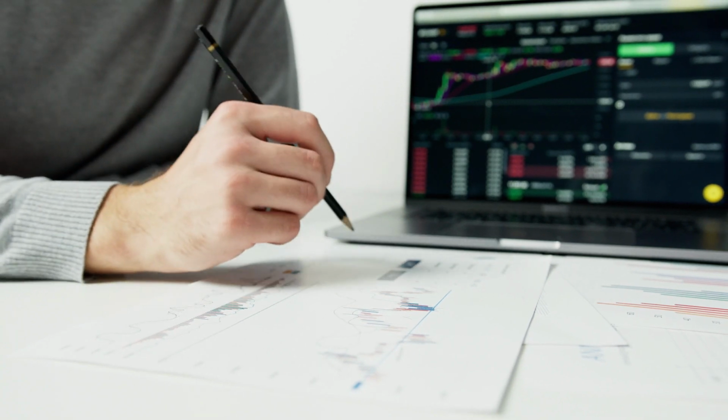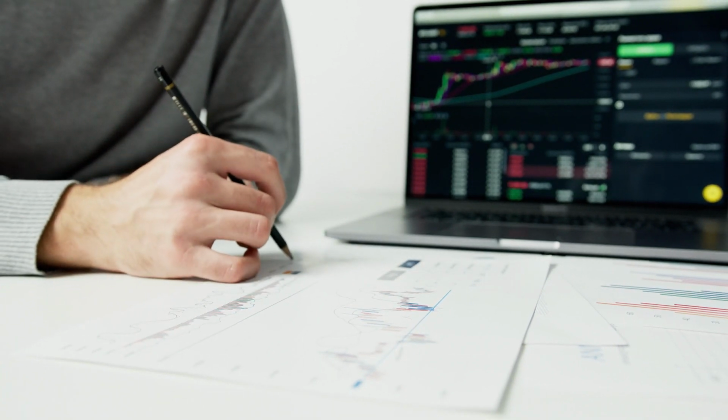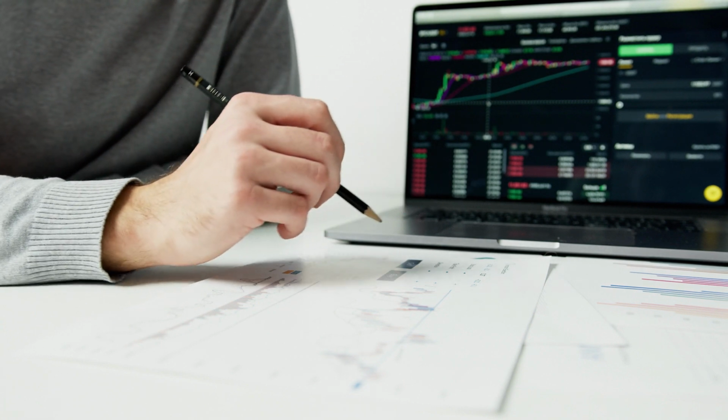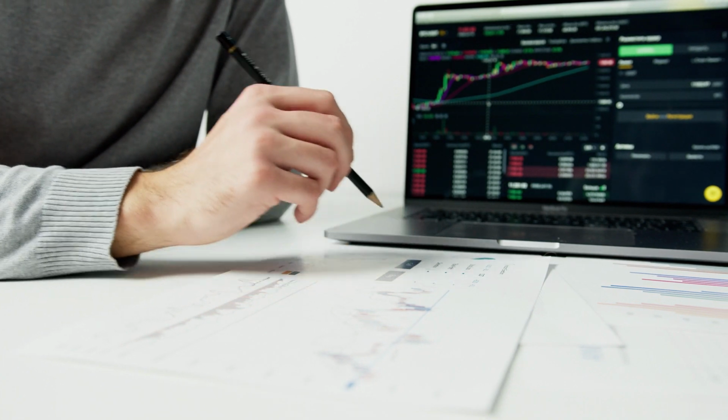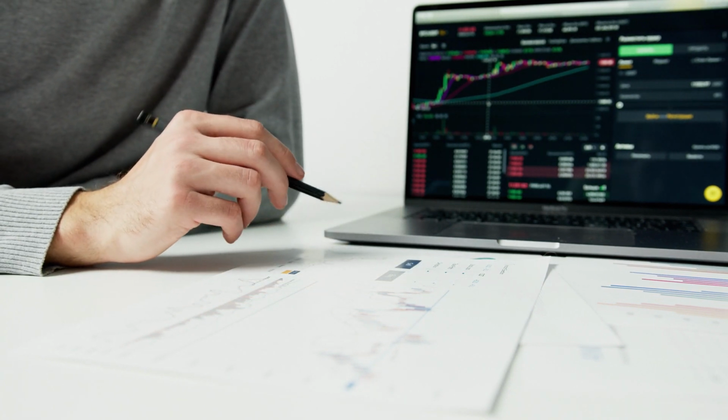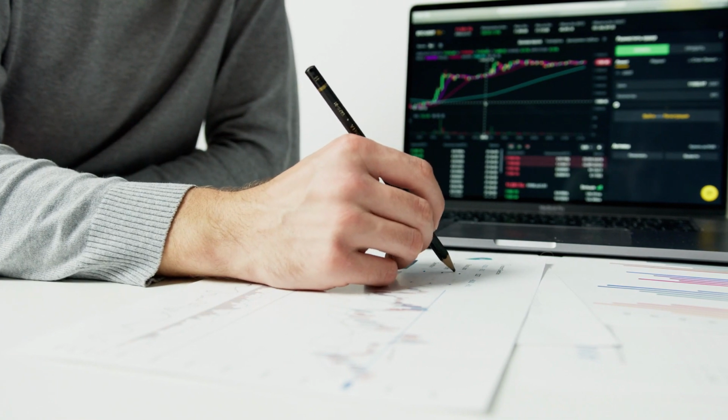Number one is the company performance. Evaluate the company's financial health, market share, and profitability over time. Check for consistent revenue, profit growth, debt level, and cash flow.